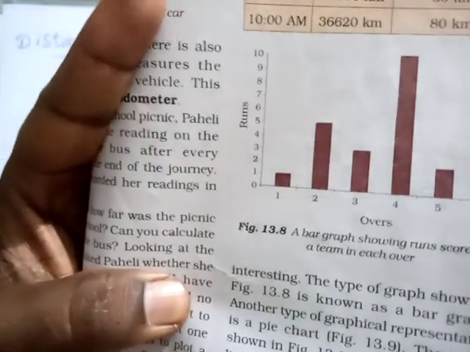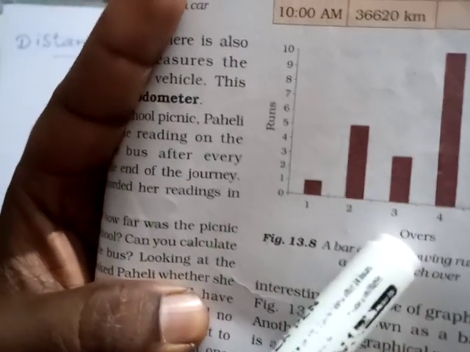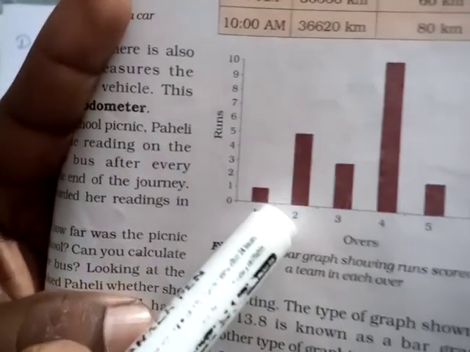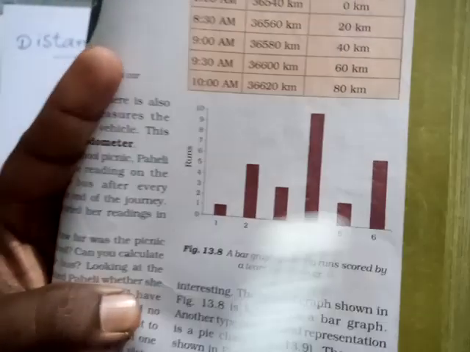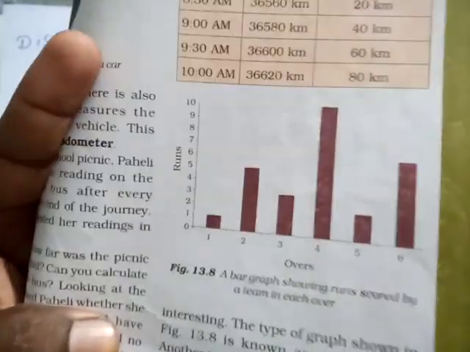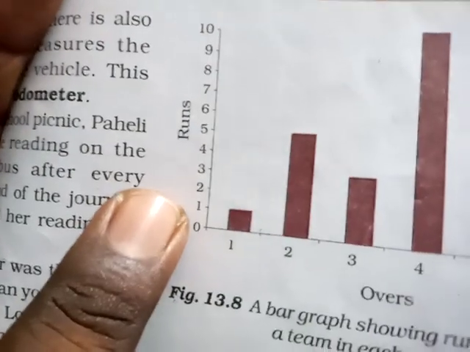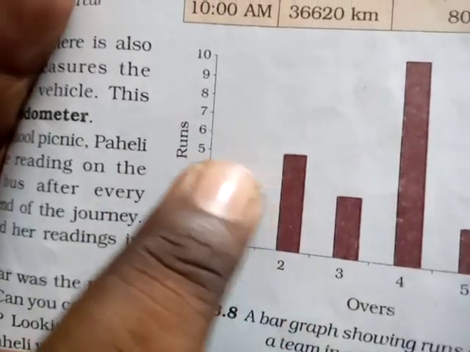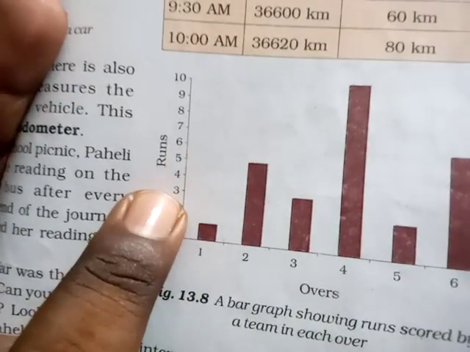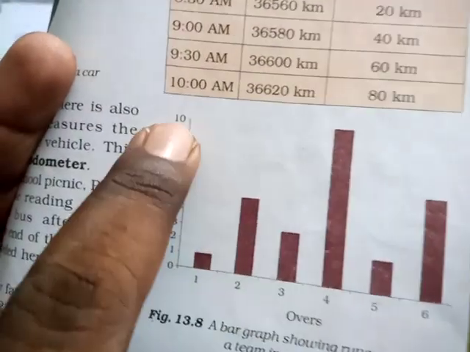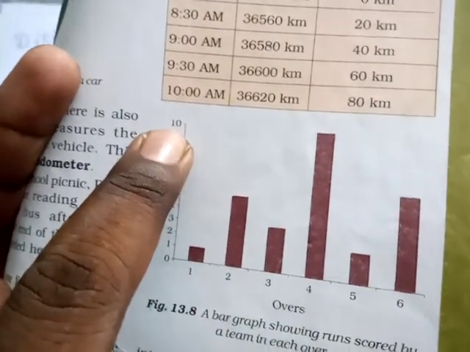Here, see, it is the graph drawn between cricket overs and how many runs are completed in the particular overs. So here we have to take overs on the horizontal line and runs on the vertical line. In the first over, how many runs were completed? One run. 2 overs, 5 runs. 3 overs, only 3 runs. Fourth over, see, 10 runs.